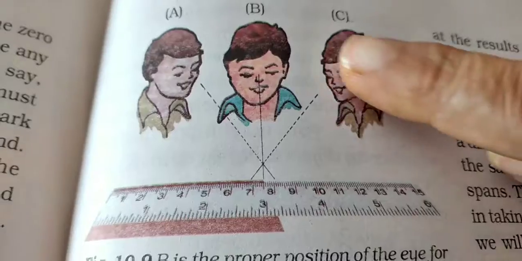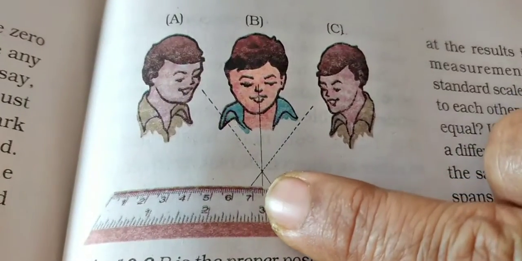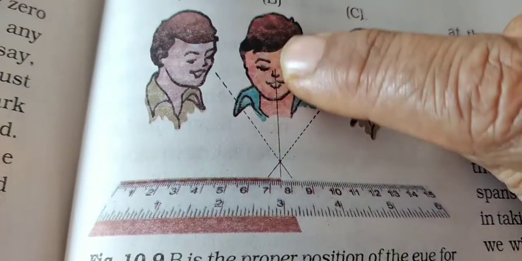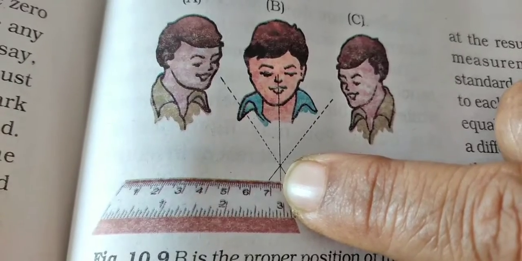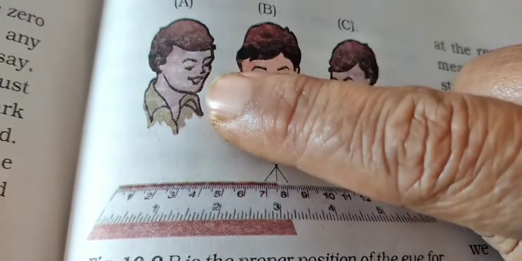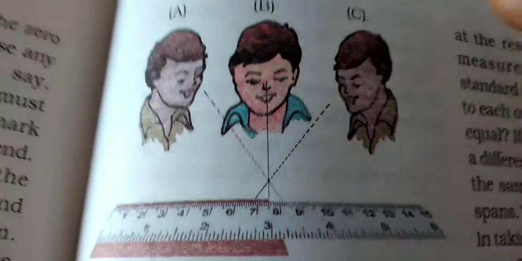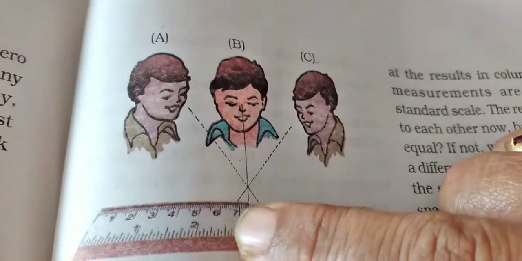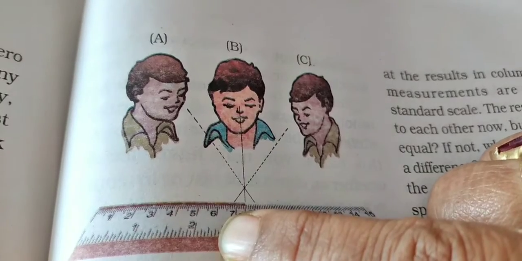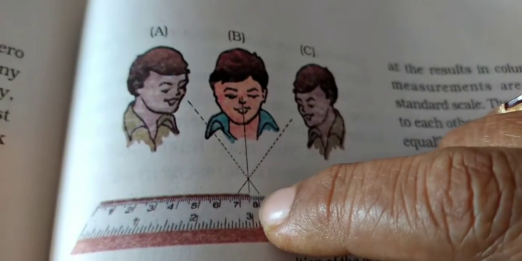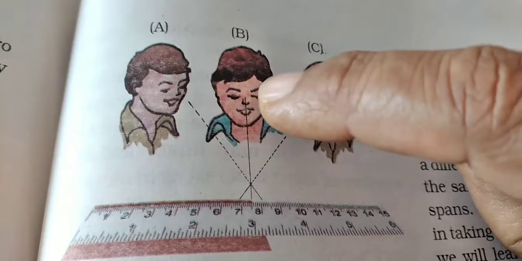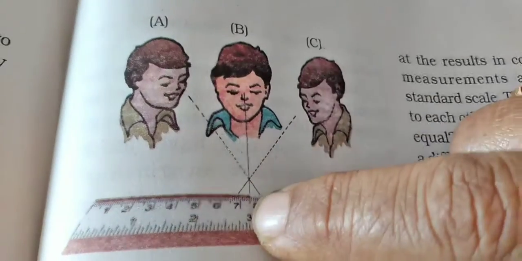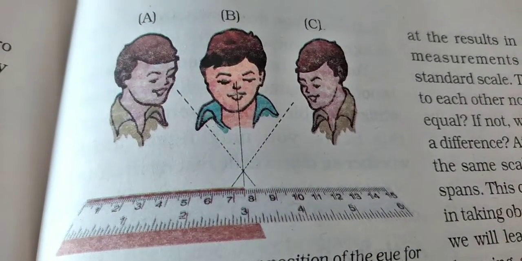You should be viewing the measurement exactly like this, neither from this side nor from this side. Check it, you will find that from this side the measurement is going to be a little bit smaller, and from here it will be a little bit elongated. So your eyes should be exactly parallel to the grading of the scale.